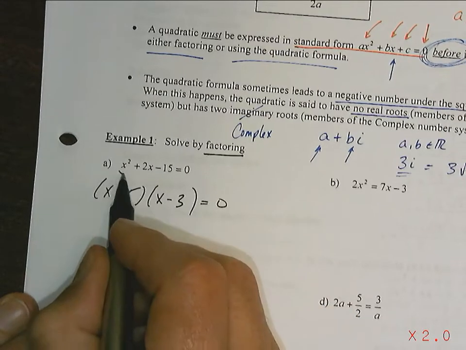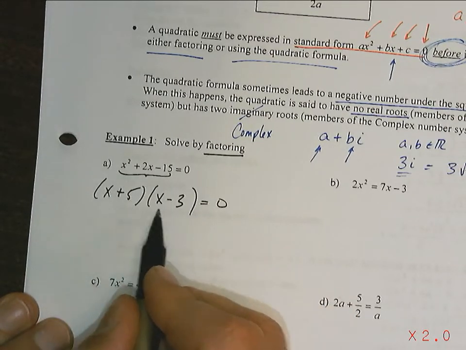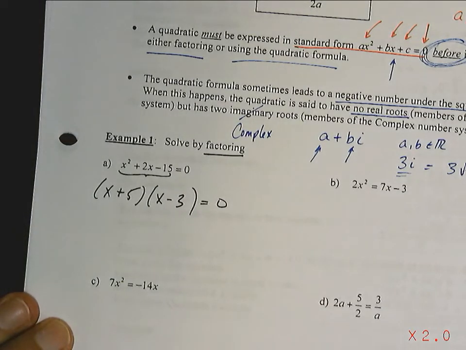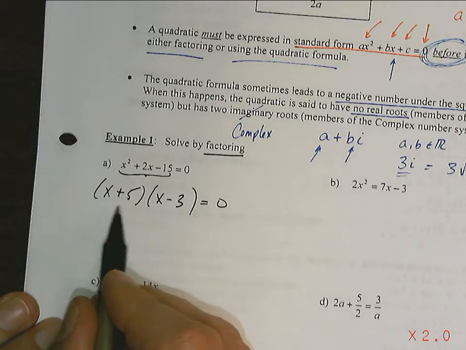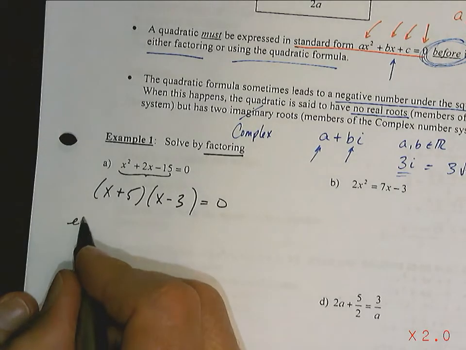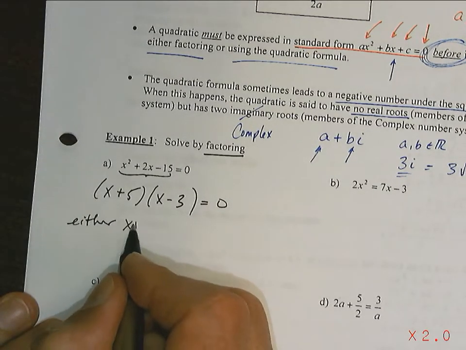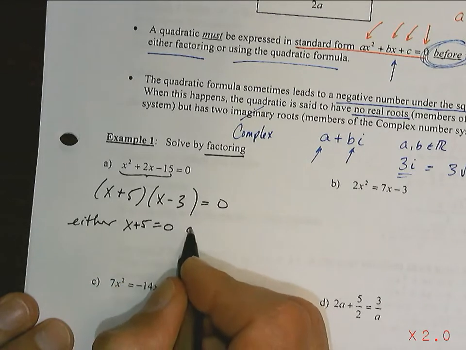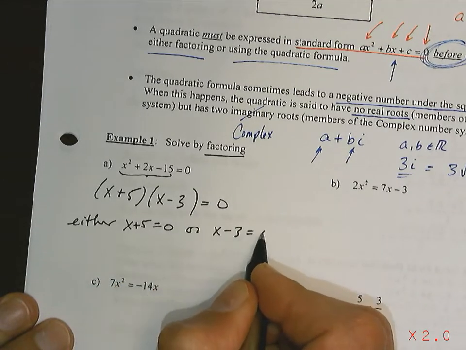So what I did was I took that part and I factored it, and it's still equal to 0. This is the zero principle. I've got two things that multiply to give 0. That means either the first one is 0 or the second one is 0.